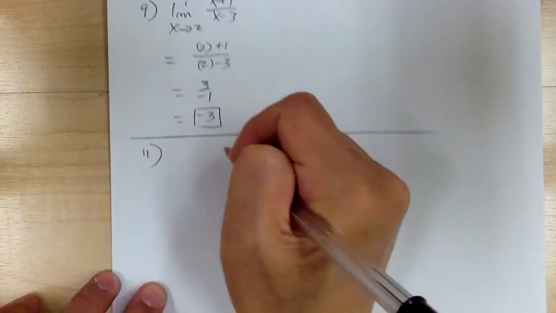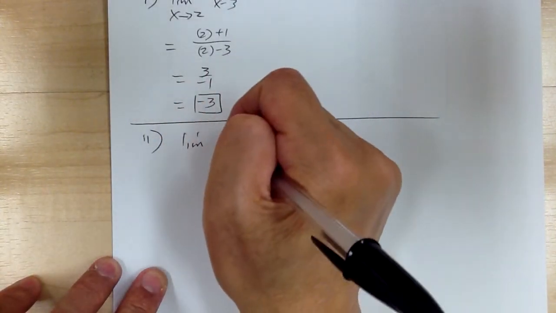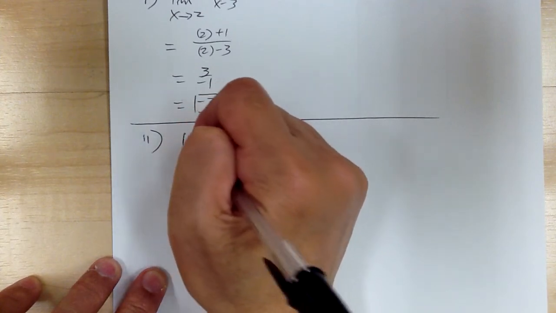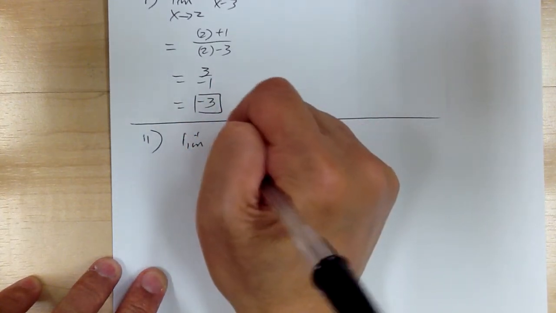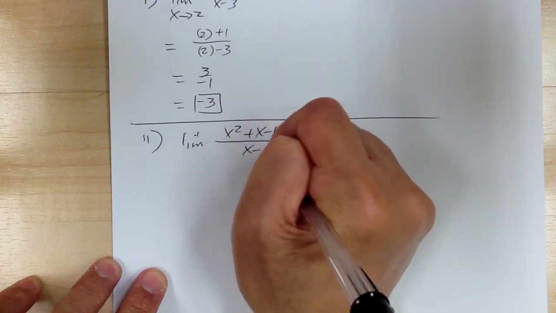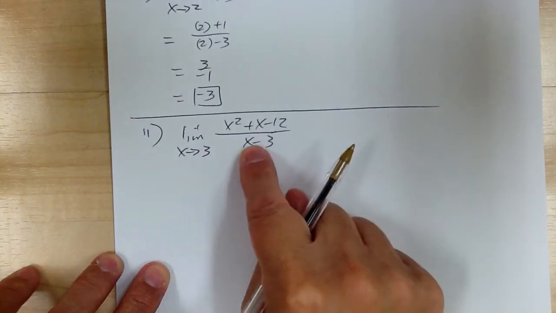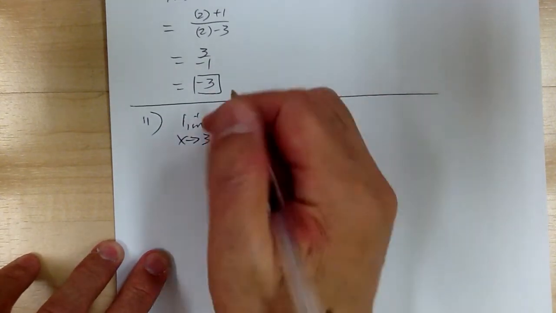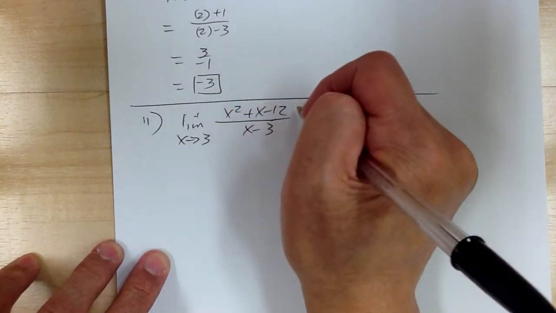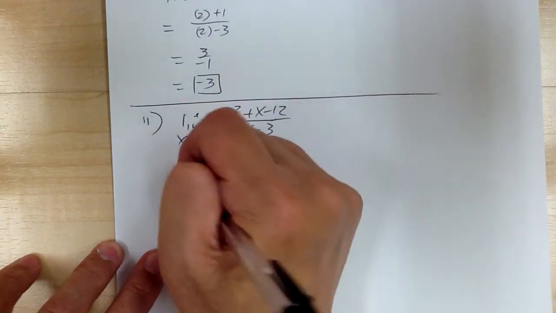Let's go to 11. You're looking for the limit of x squared plus x minus 12 over x minus 3 as x approaches 3. So this one you cannot substitute directly. So what you can do is either use division, or you can do the factoring to cancel.